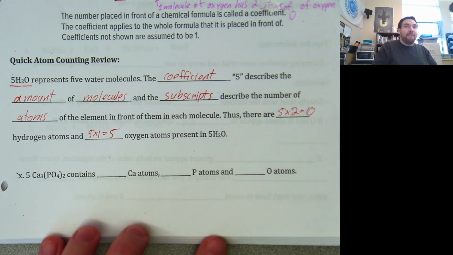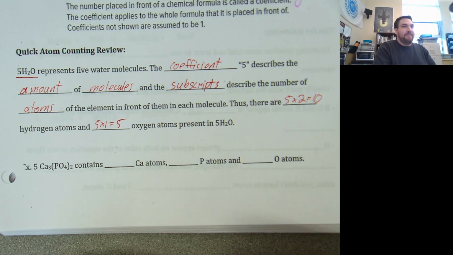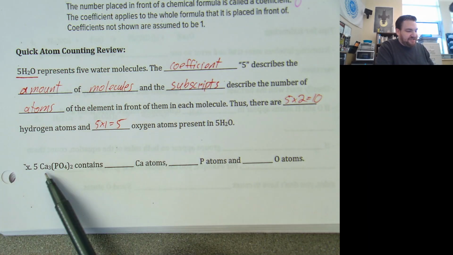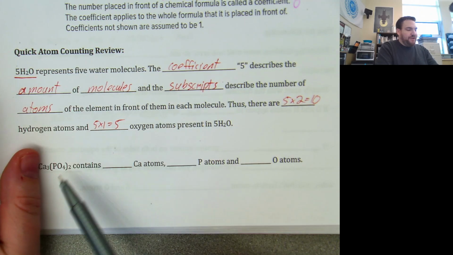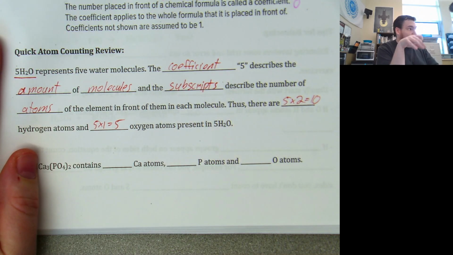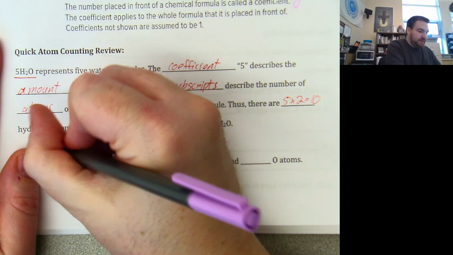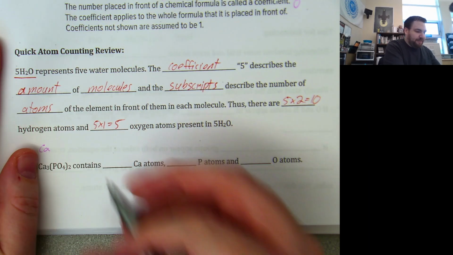Let's do another one. Let's make it more interesting, because these compounds get large, so let's give you a bigger example. I've got this guy here. I've got 5 Ca3(PO4)2. Ignore the coefficient for a second. I'm going to remind you guys where this thing came from. Where did Ca3(PO4)2 come from?